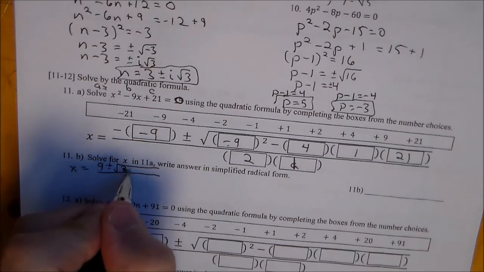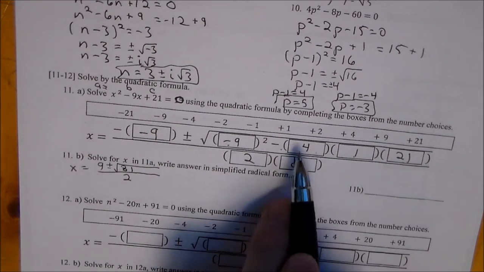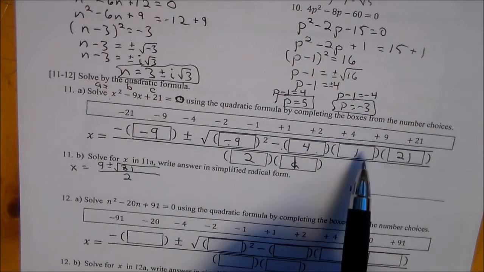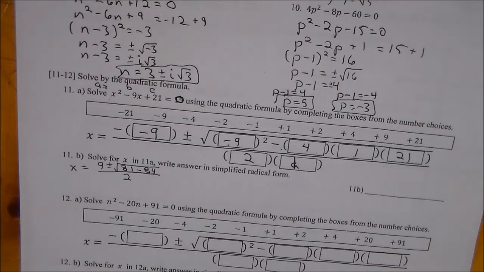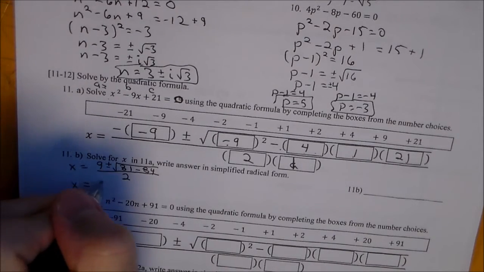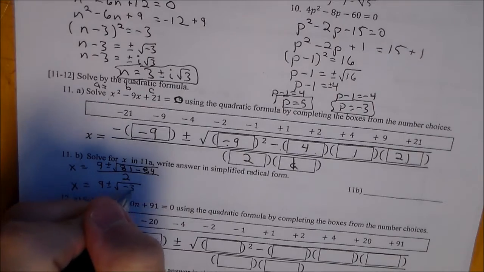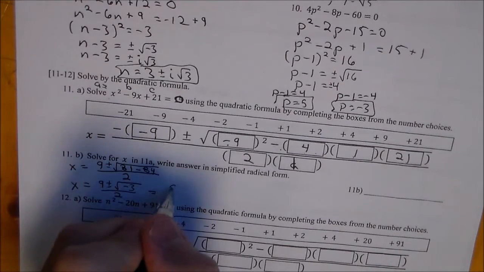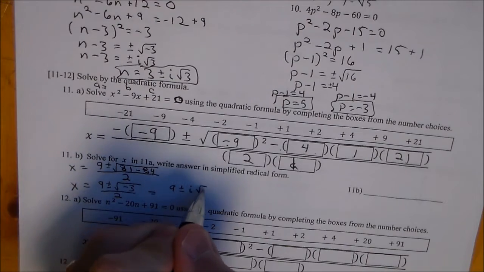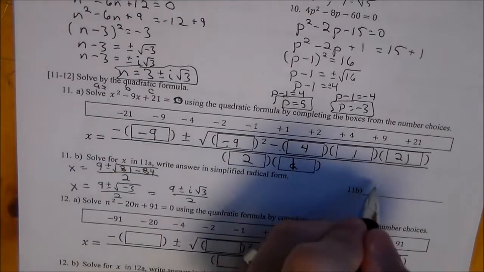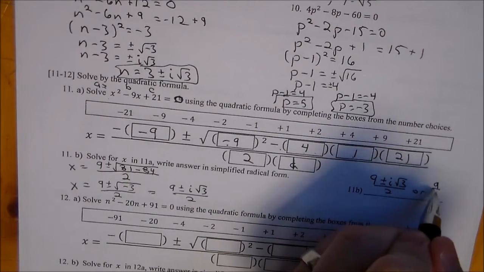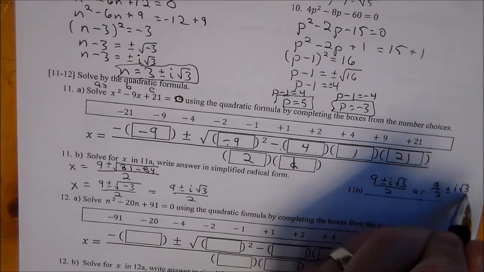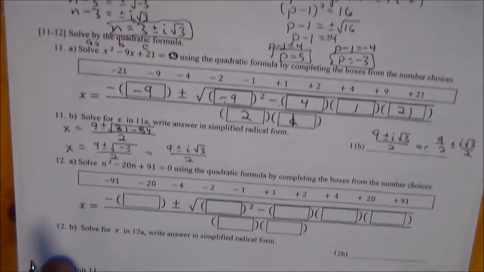Negative 9 squared is 81. And then minus 4ac, this is 4, 1, and 21, which is 84. So that's minus 84. So simplifying further, we get 9 plus or minus the square root of negative 3, over 2. We need to change that to a complex solution, plus or minus i root 3 over 2. So we could write it as that. Or we could split it and make it 9 over 2 plus or minus i root 3 over 2 if we wanted to separate it. It just depends on the format the answer needs to be in.